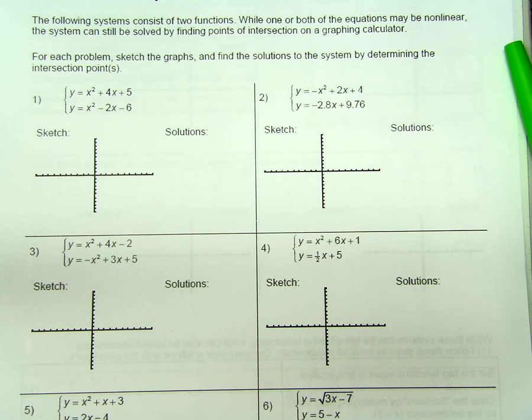Because in real life, in the quote-unquote real world, do you only have problems that are just linear or just quadratic? You don't, do you? A lot of times all those things are mixed together. Okay, so that's the purpose of this unit, to look at problems that are all kind of mixed together. Okay? So the first part of this worksheet, 1 through 10, we're solving systems of nonlinear equations.